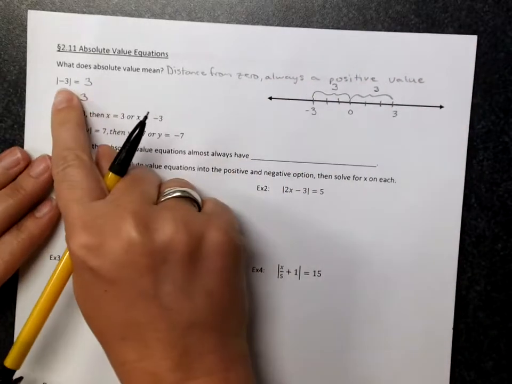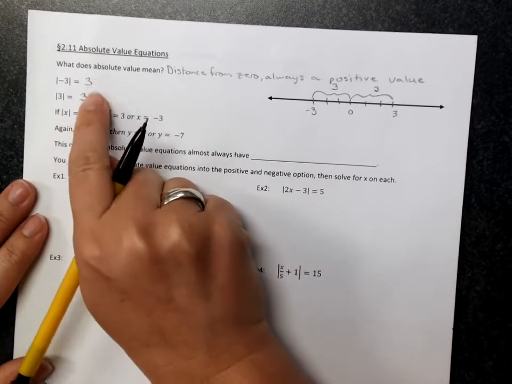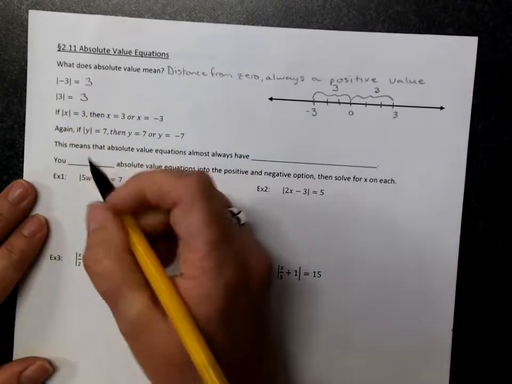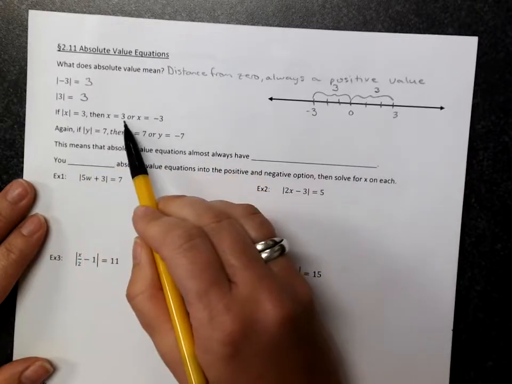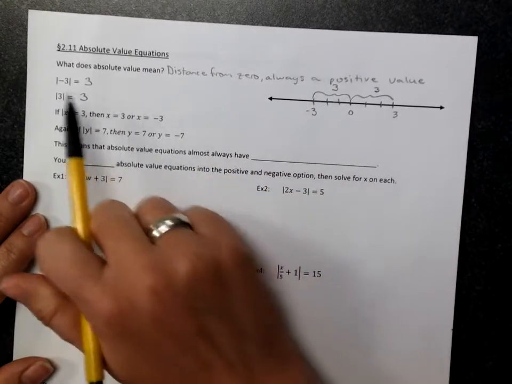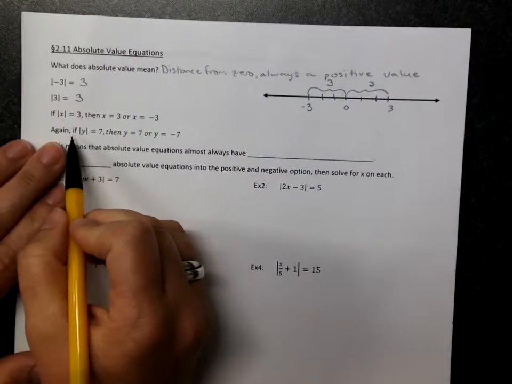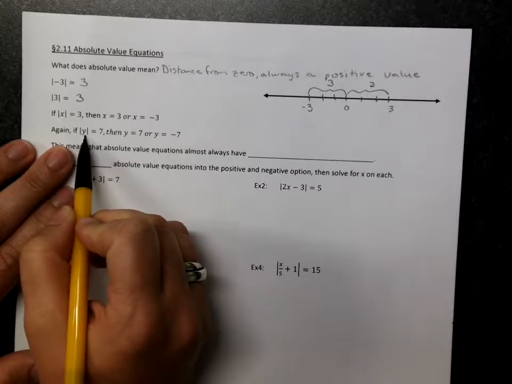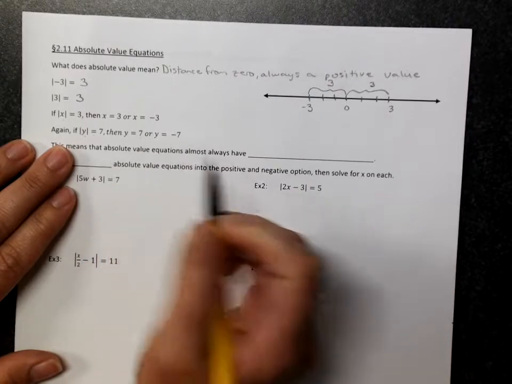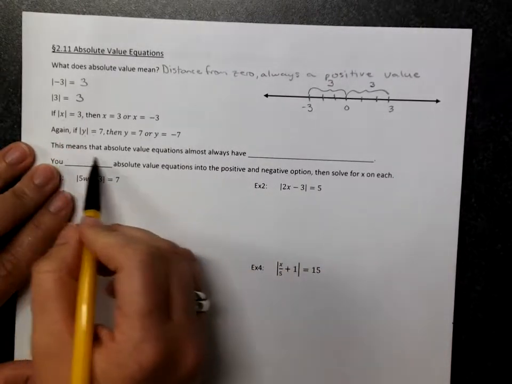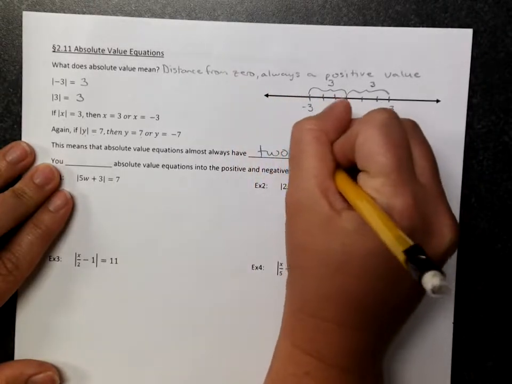So whether it's a negative inside the absolute value bars or a positive inside the absolute value bars, the end result is the same. So if the absolute value of x is 3, then x could be +3 or x could be -3. You always have two answers. Same idea here. If the absolute value of y, or any letter, equals 7, then y equals +7 or y equals -7. This means that absolute value equations almost always have two answers.